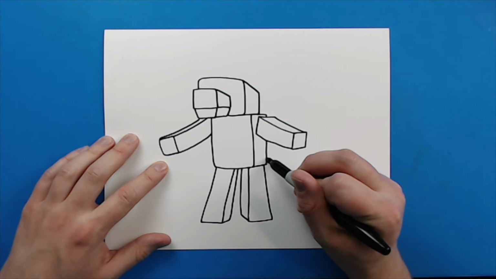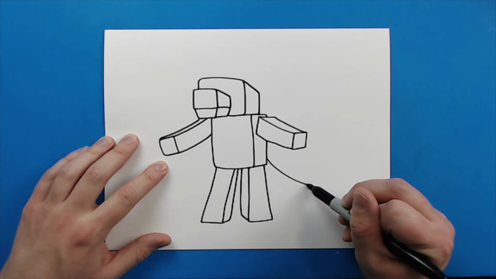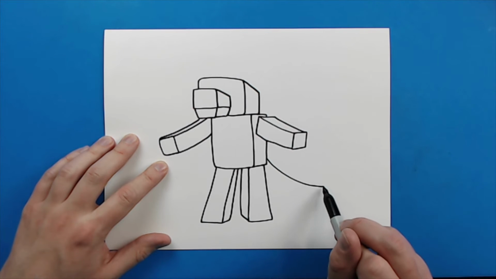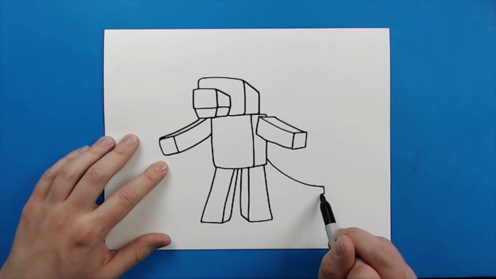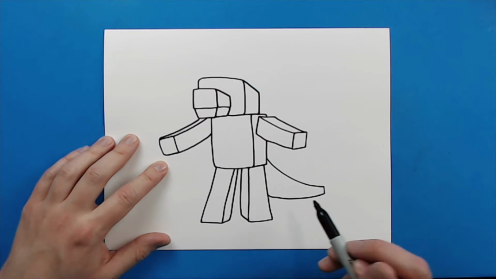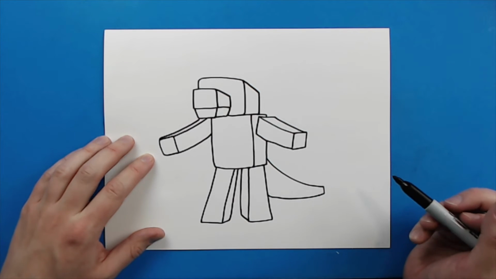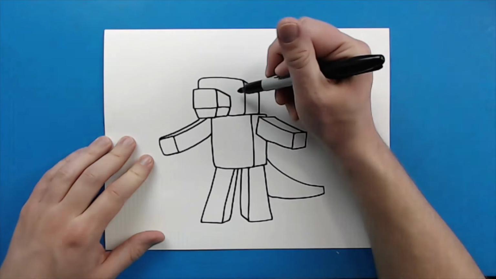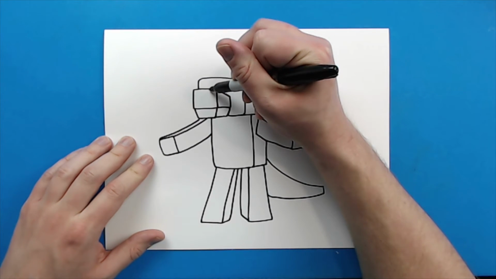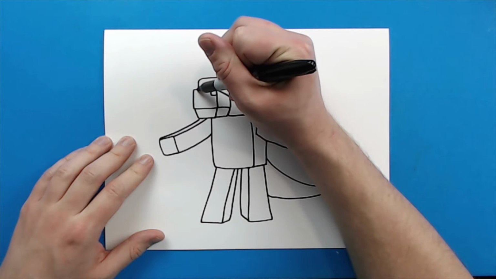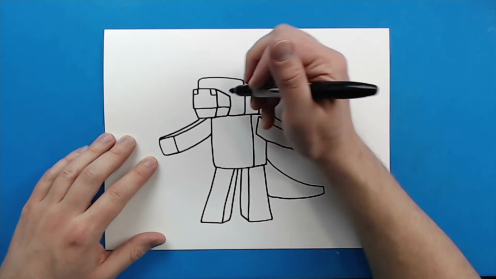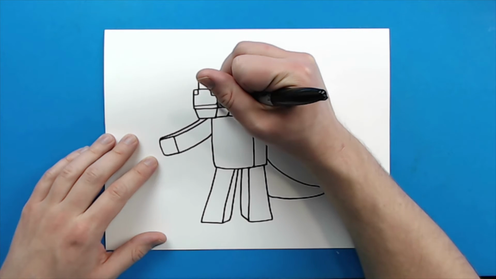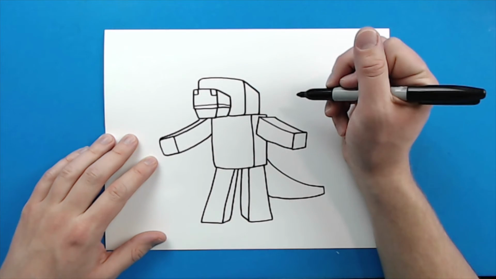Now for the tail, I'm just going to draw a line that's just going to go down like this. I'm going to just make a little line down, and then I'm going to curve it back up. Okay, now for some details. So starting on the nose, I'm just going to make two little square shapes for the nostrils. And then I'm just going to make a little line that just goes right along here.